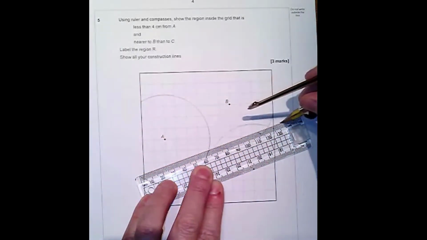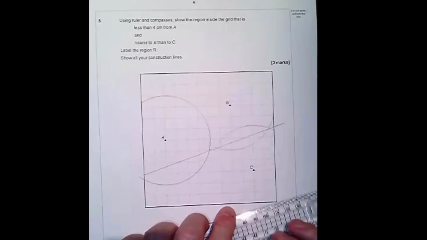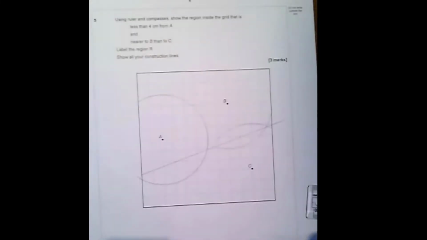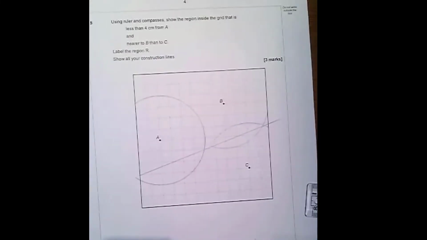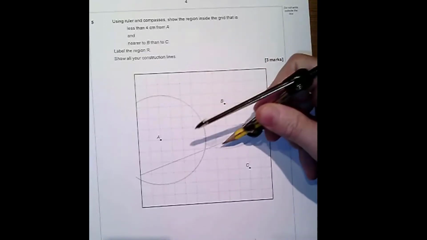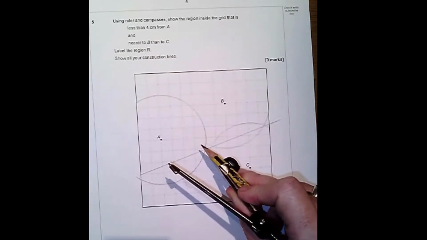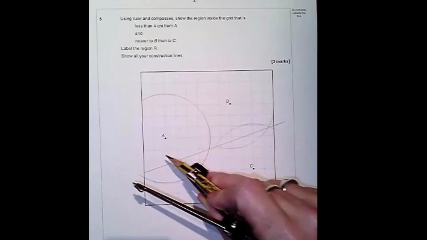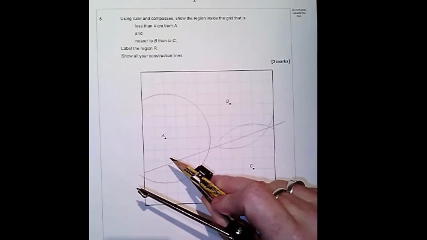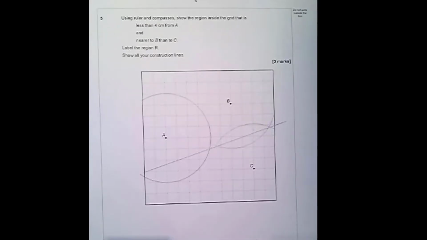Like so. The points on one side of that line, on the same side as B, are all going to be the points that are closer to B than to C. And on the other side, they're going to be closer to C than to B. So we want above that line then, don't we? And inside the circle. That's the region we're looking for. So we're going to letter that one with an R.